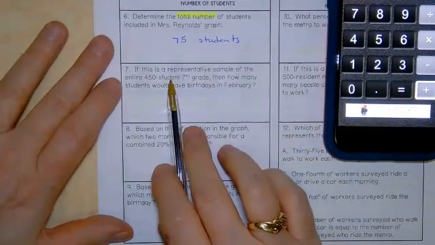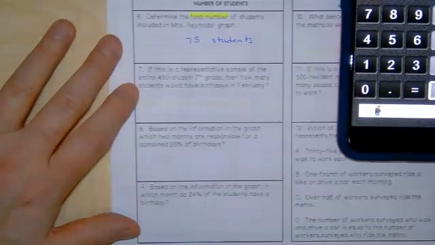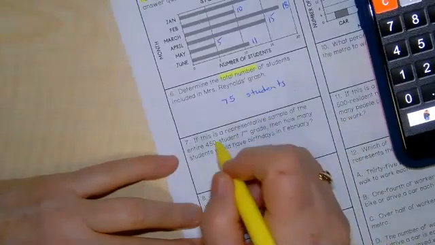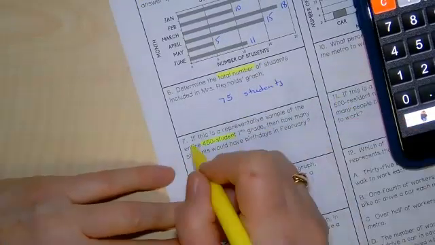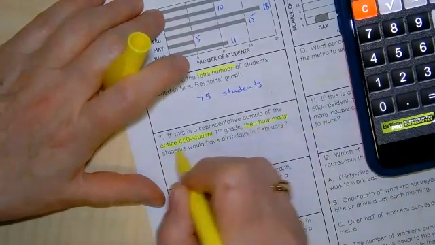Okay? If this is a representative sample of the entire 450 student 7th grade population, so it's the entire population, right? Then how many students would have birthdays in February?